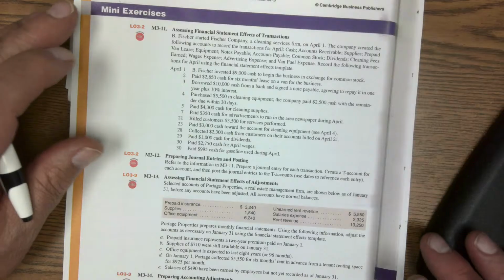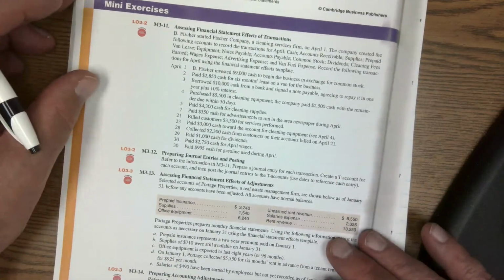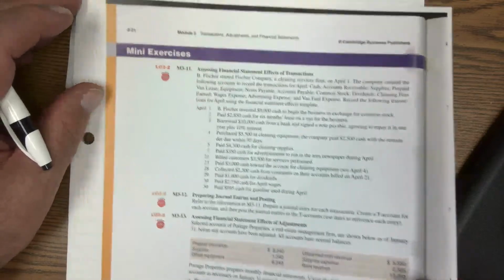So let's start out here. We have the various ones. I'm going to move this aside. You can follow along in your book, or you can just trust me to read it. Let me set up the structure first.